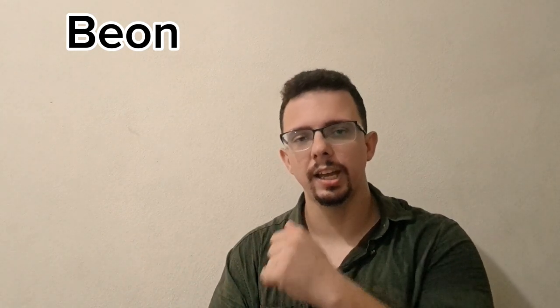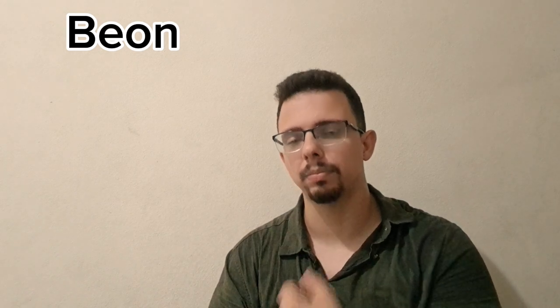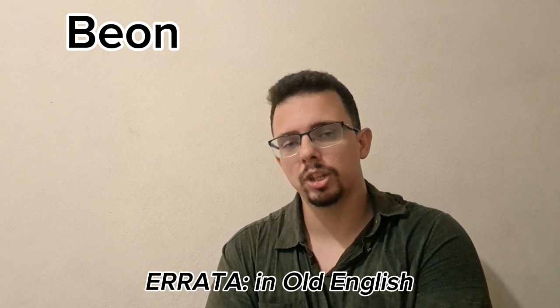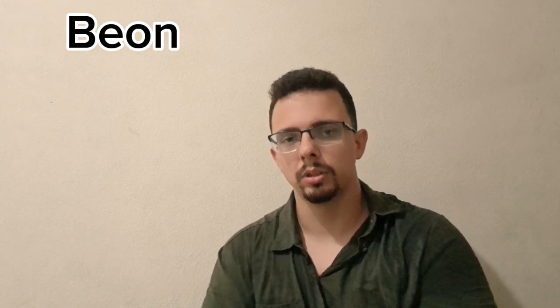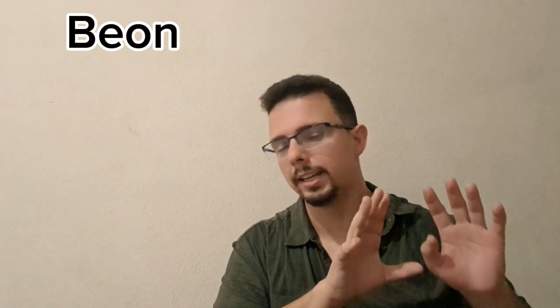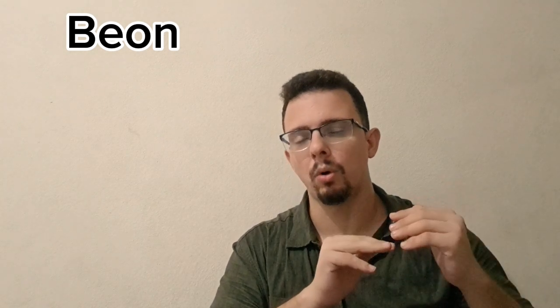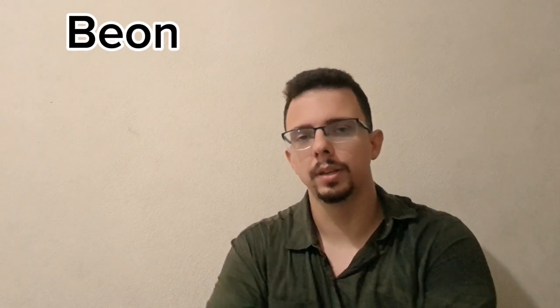You have this tiny change with the final S, he, she, it plays. But then you have the verb to be, which is irregular in the way it is conjugated. Okay? In Old English it's the same scenario. Most verbs are highly conjugated, but the verb beon is even more chaotic than the other verbs.